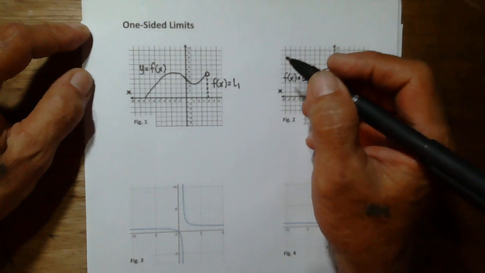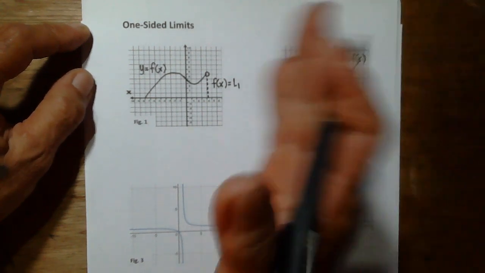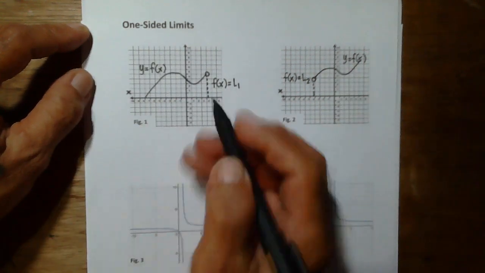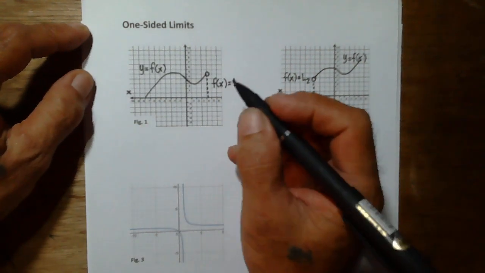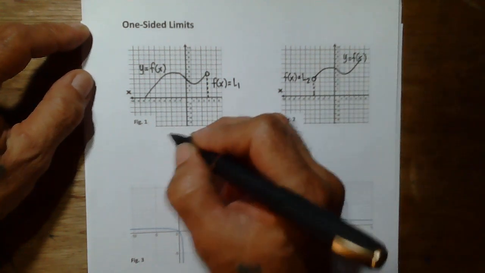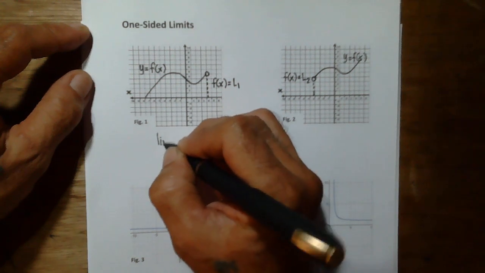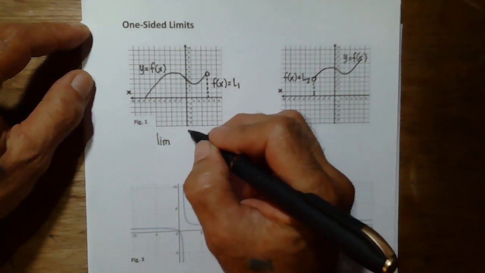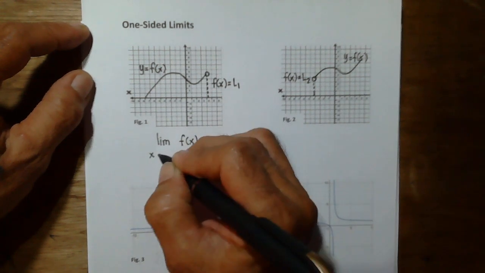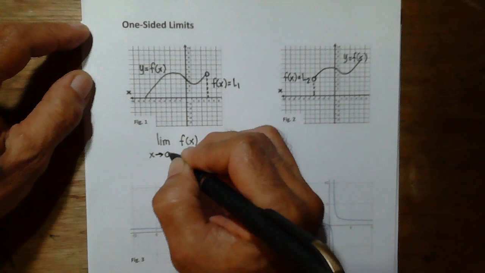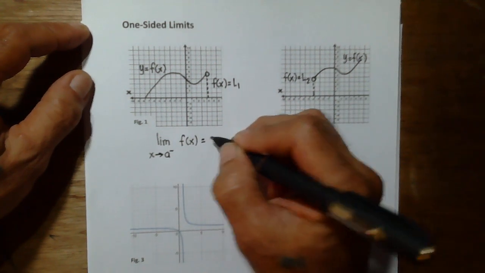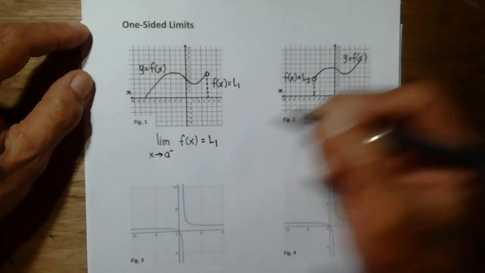and if a is a number coming from the left side of the x-axis, so here is the left side of the x-axis, and a is coming from here, and x is coming from here, approaching a, we write the limit of the function f of x as x approaches a from the negative side is equal to some value L sub 1.